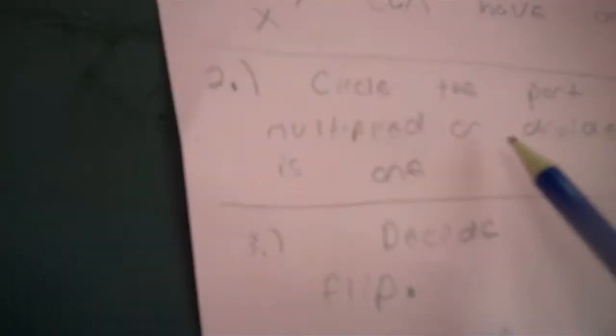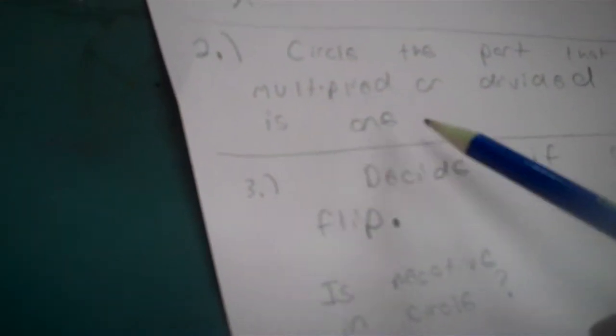Okay, then some more. You can only have one single x, which we do. Circle the part that's multiplied or divided if there is one. So over here, this is multiplication, so I want to circle that. Now, do we have a negative in the circle? Yes, there's a negative in the circle, so yes, you flip the sign.